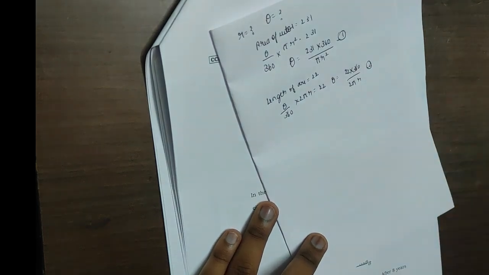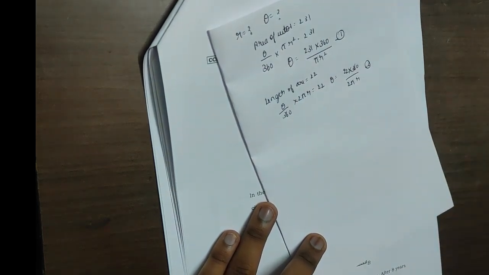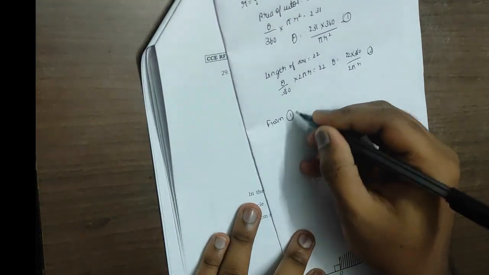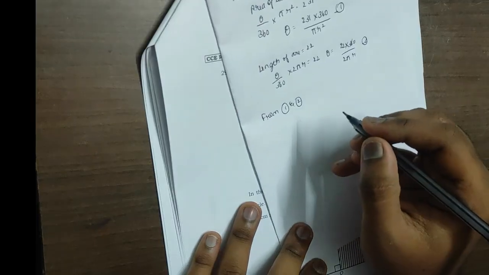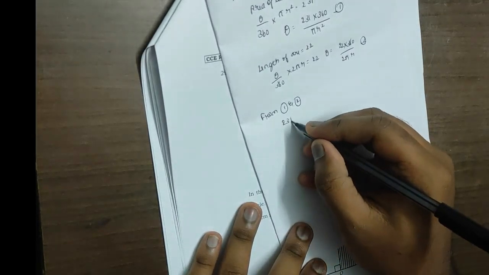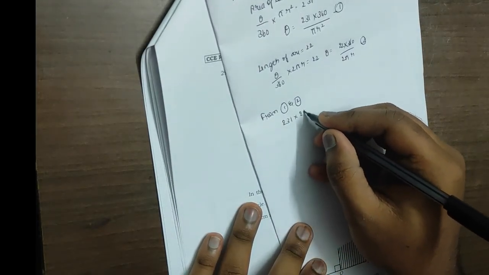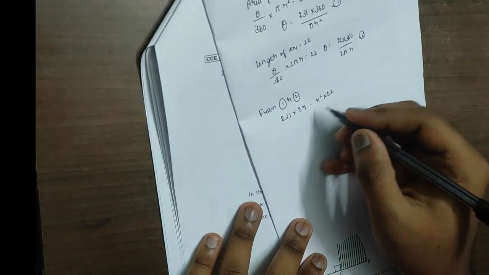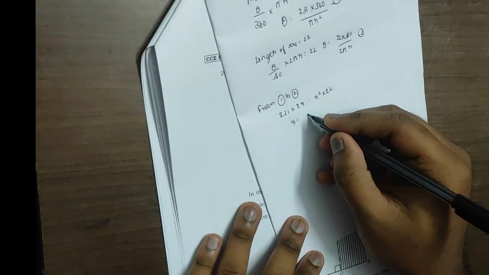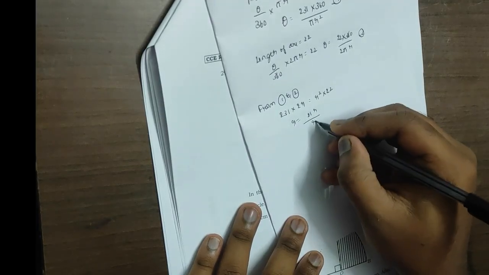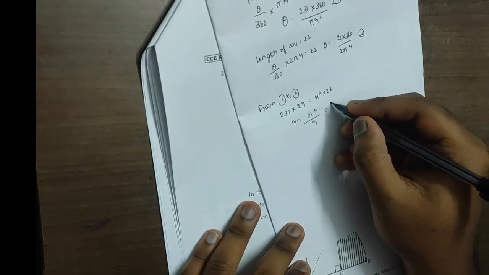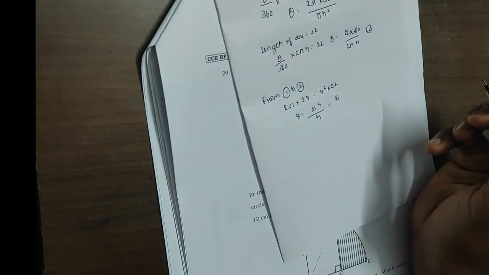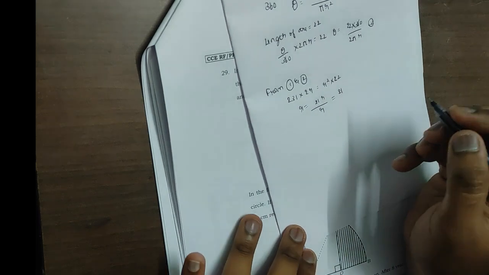Let us consider this as the second equation. Now from the first equation and second equation we will get 231 into 2r is equal to r square into 22. We will get r is equal to 21, r by r is equal to 21. So we have found out the value of r, that is 21.